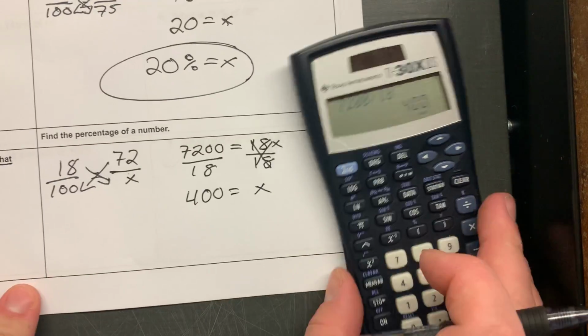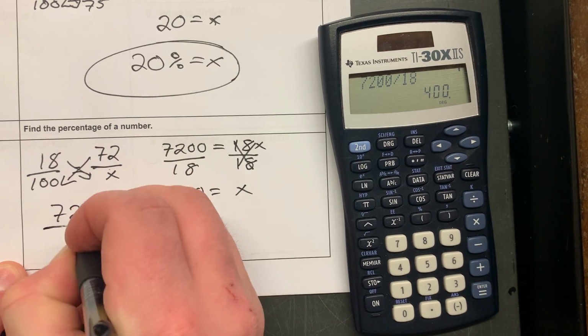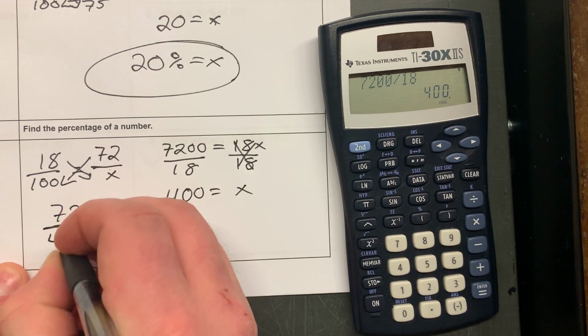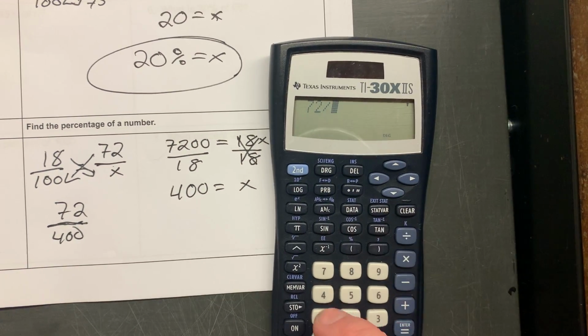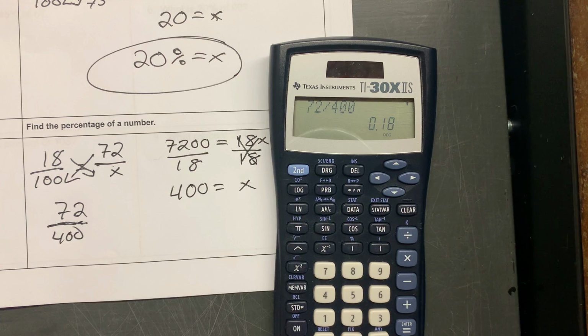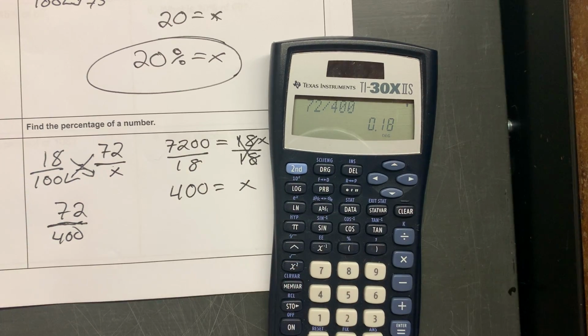So double check these types of problems. If you want to set it as 72 divided by 400 to check, that's one way you can do this. So if I use my calculator here and I do 72 divided by 400, I end up with 0.18, which is 18 hundredths. So I know that it's 18%.